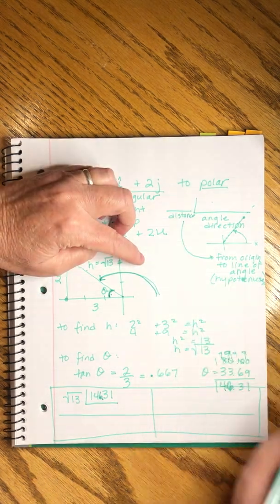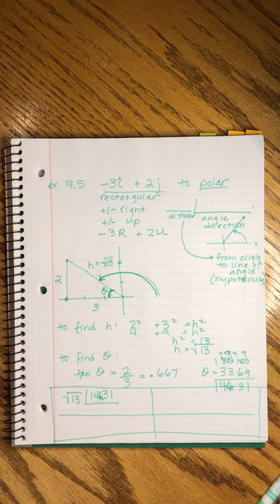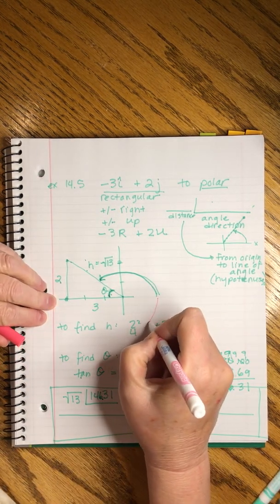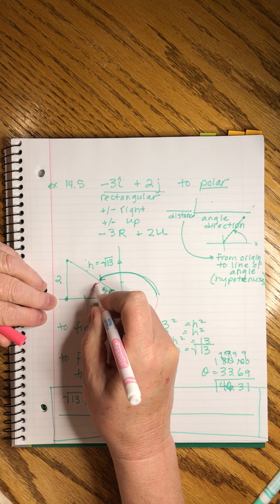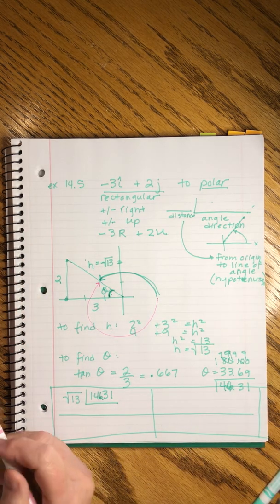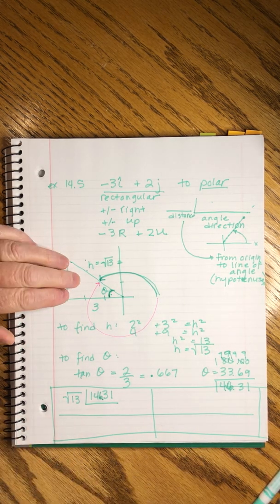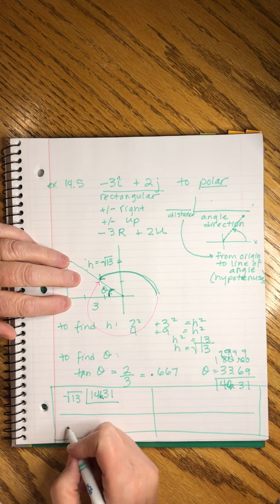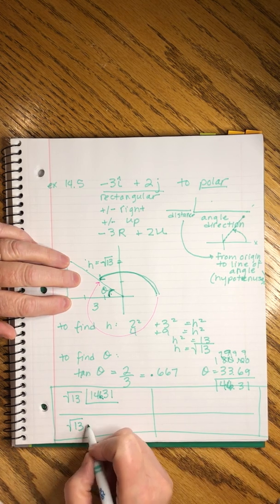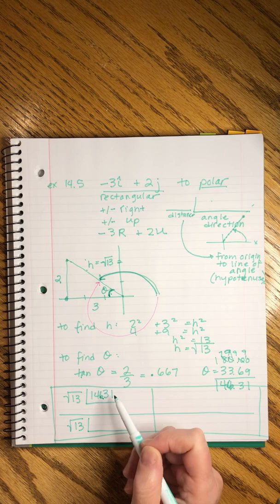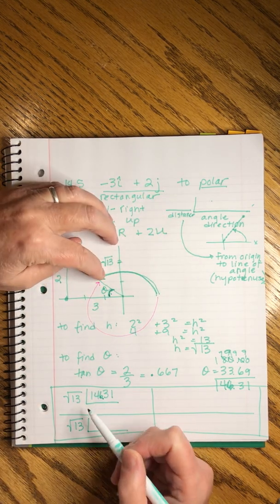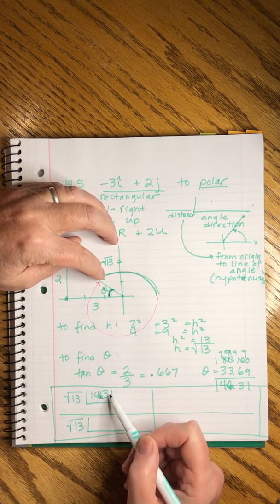What if, instead of going that way, what if we measure our angle by going that way? Right? Okay, well, that would be square root of 13, but instead of being 146, it would be 360 minus that.